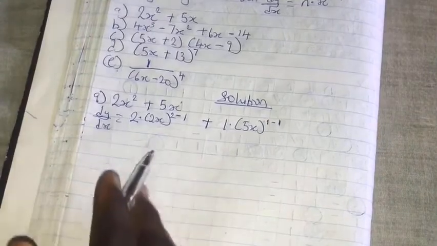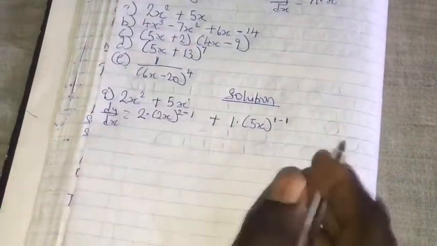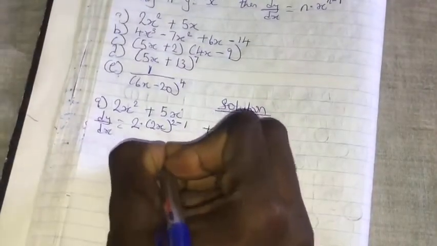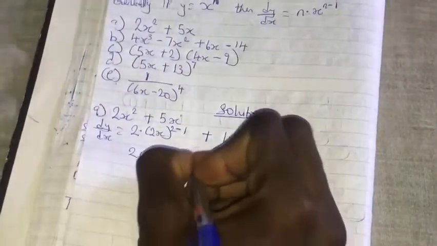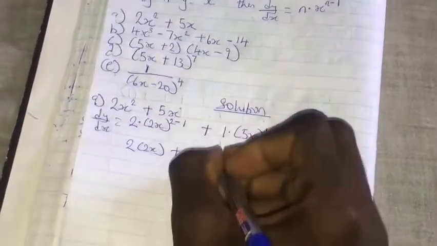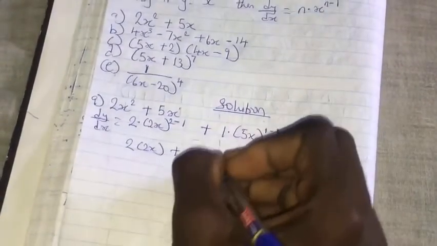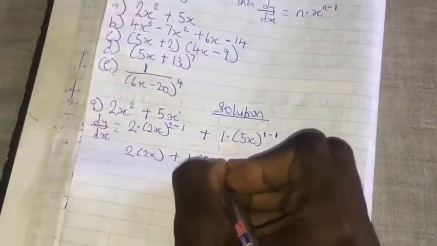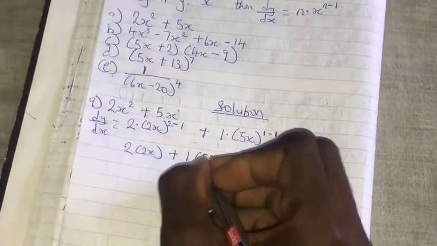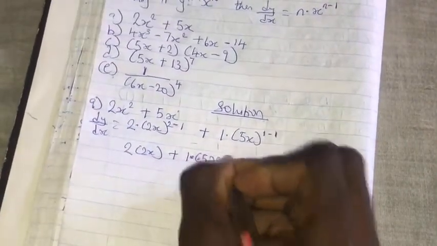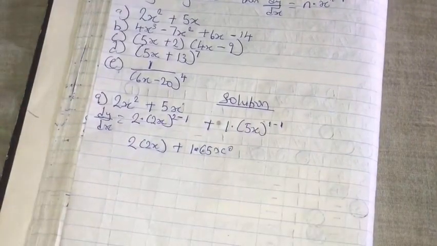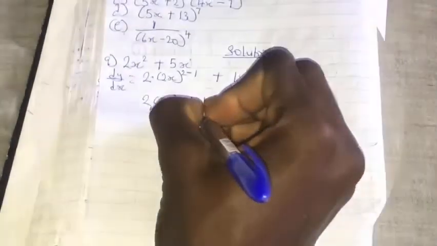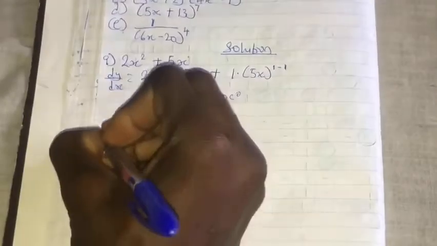Following the rules, you deduct the power by 1 and multiply it by the power. Therefore, this will be 2 and x raised to power 0 is 1. This is 4x plus 5, because x raised to power 0 is 1. This is our answer. So we move to question 2 the same way.